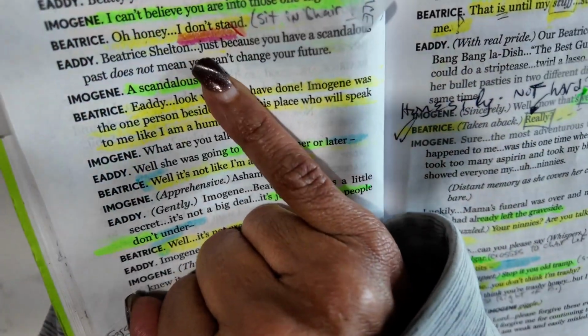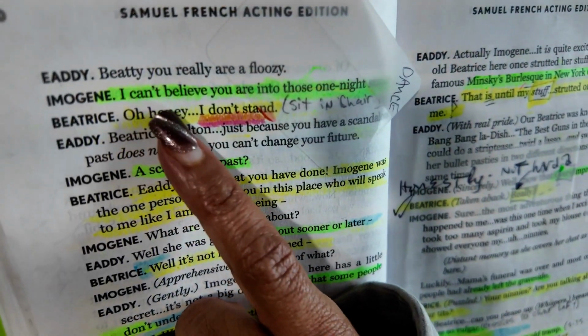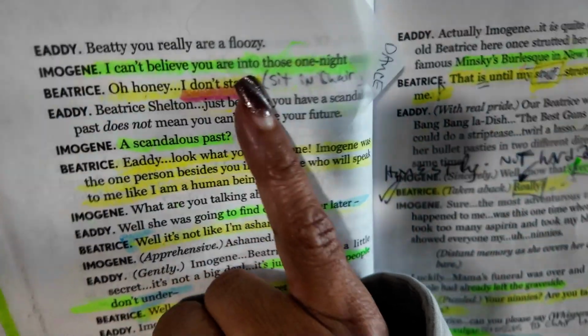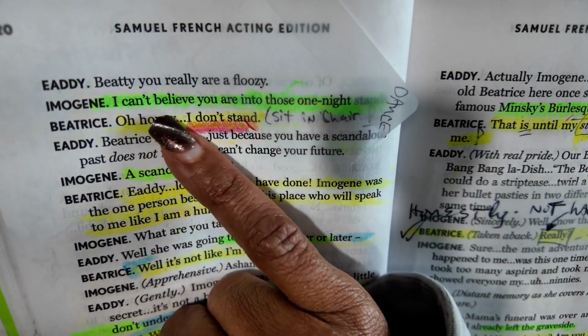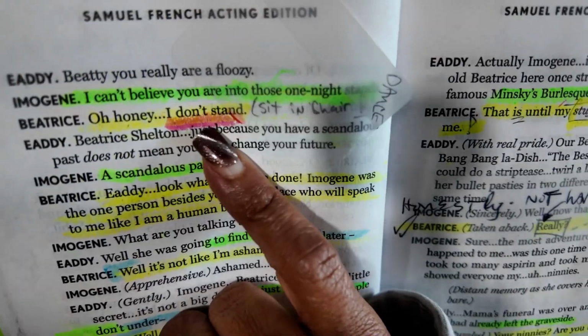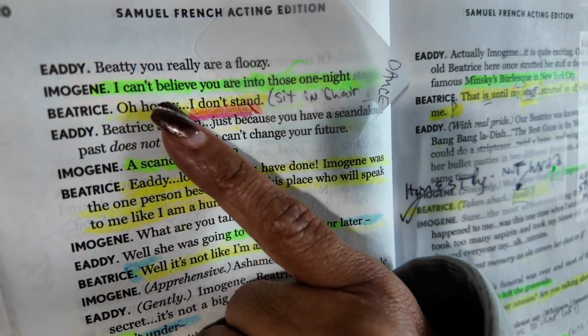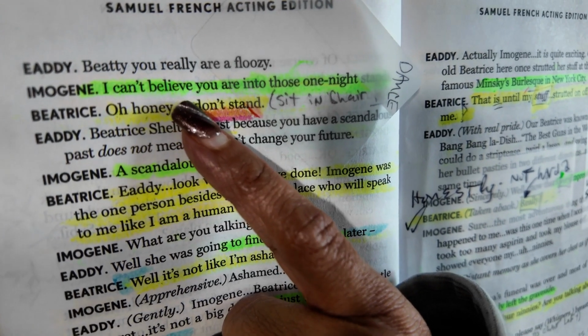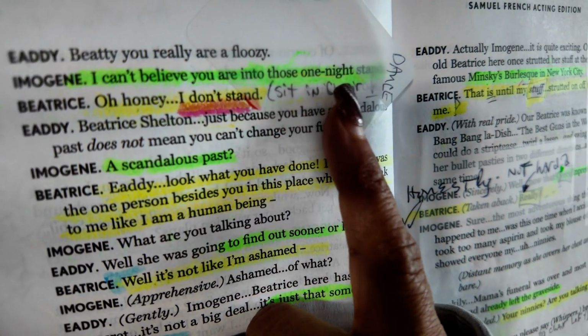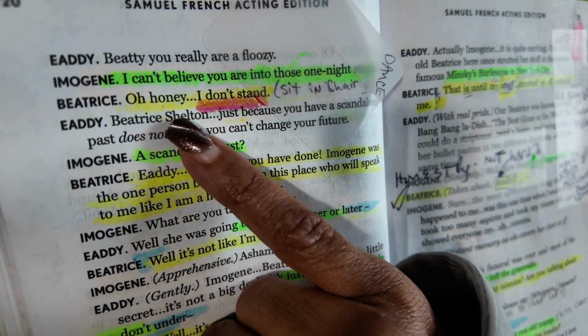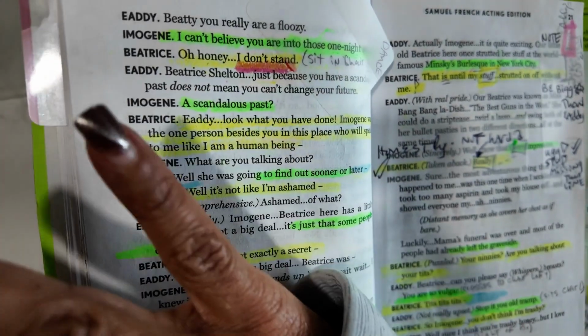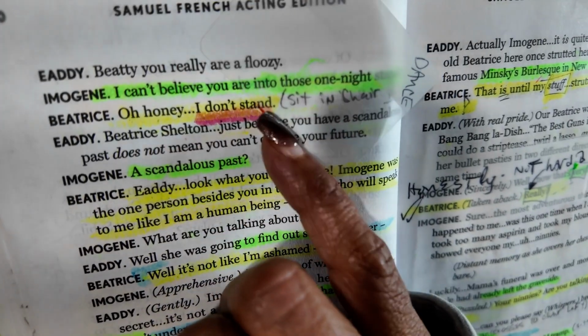And then I came up with a very cute movement for this one. While my friends keep talking, I'm still flirting with this imaginary silver fox that I've met on a cruise. My other friend, Imogene, says, I can't believe you're into those one-night stands. I don't even look at them. I just wave a hand dismissively and say, oh, honey, I don't stand.